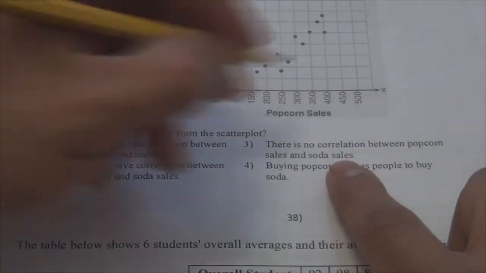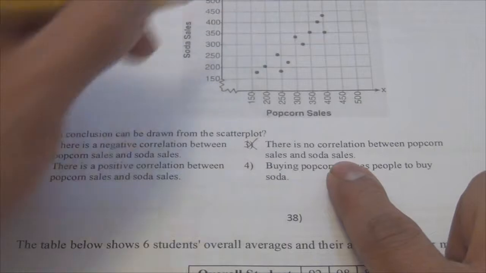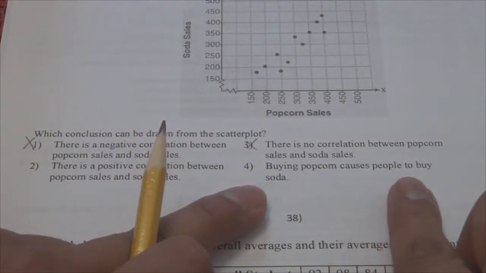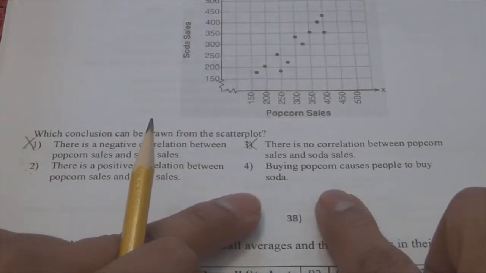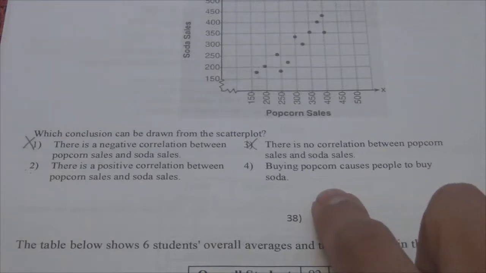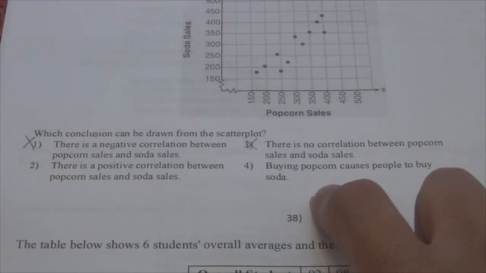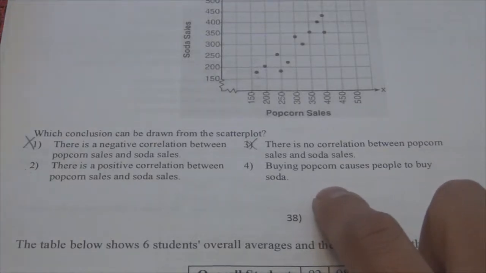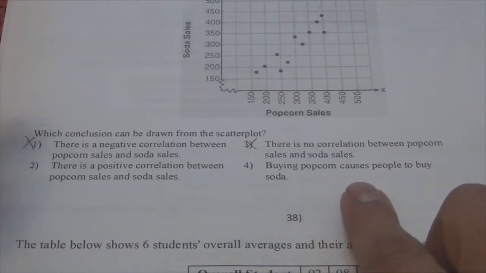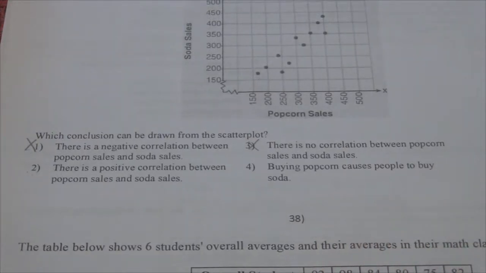Yes, there's no correlation. That's not true at all. Look, I see a pattern. Buying popcorn causes people to buy soda.